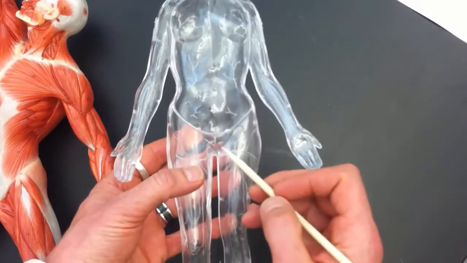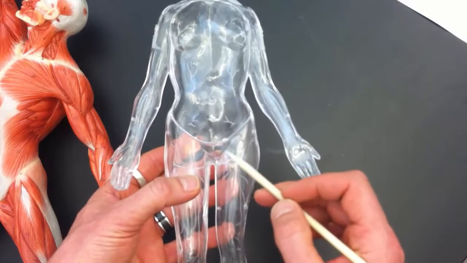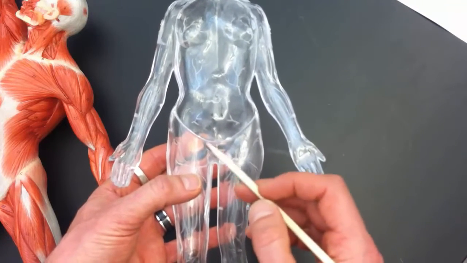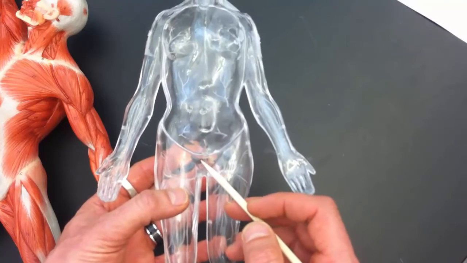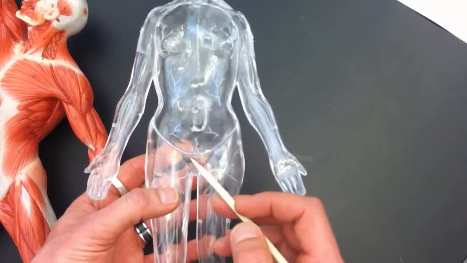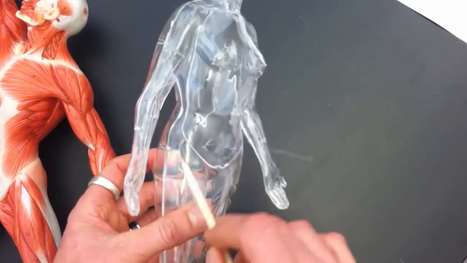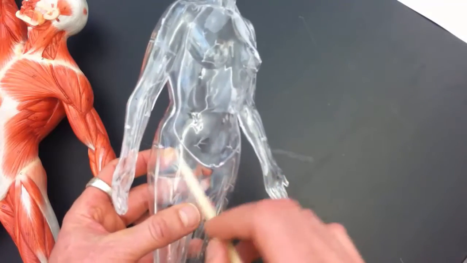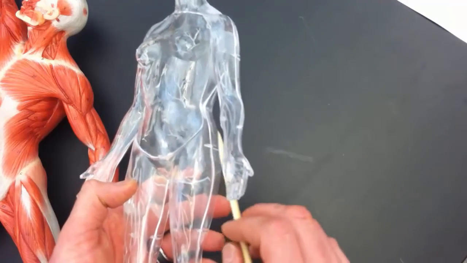Pubic region is just below that hypogastric region. It's down here where the pubic bone is. You could say it's maybe just a little bit north of the genitals, or to some instructors it may encompass also the genitals, of course. That's pubic region. The coxal region, that refers to the hip. So we're over here on the side now. This is the coxal region. This would be the right coxal region, and over here is the left coxal region.